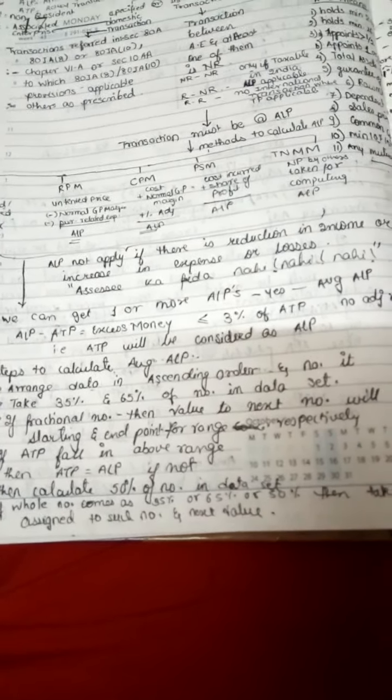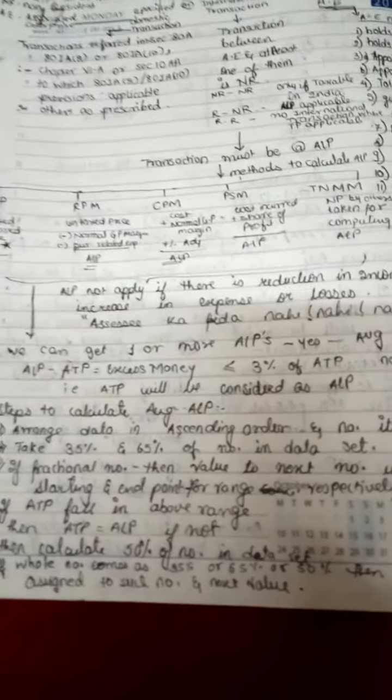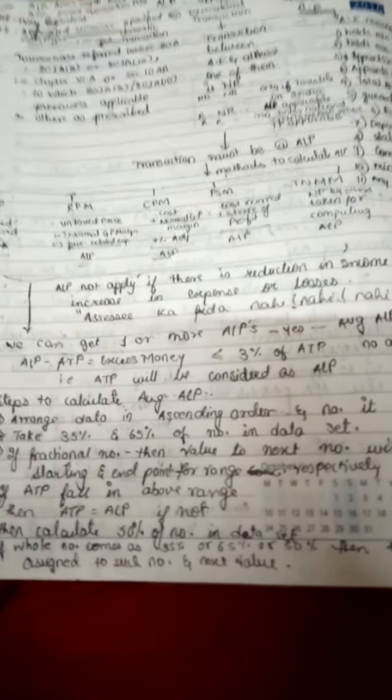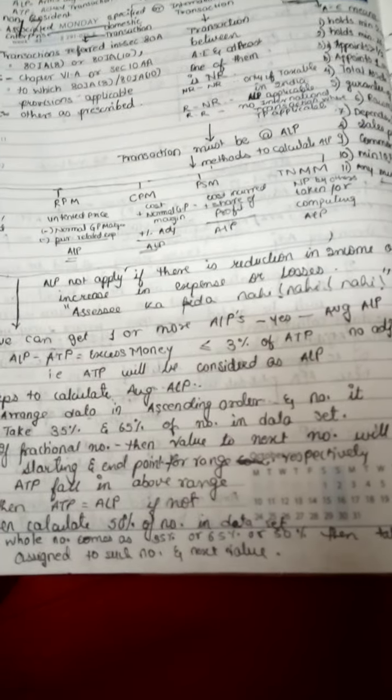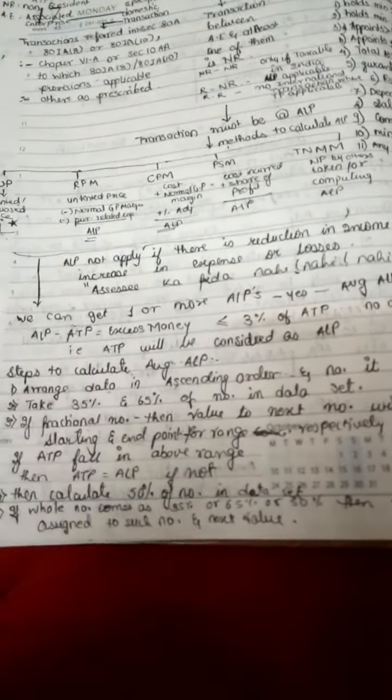Arm's length price minus actual transaction price is also known as excess money, and if such excess money is less than or equal to 3% of actual transaction price, then actual transaction price will be considered as arm's length price.